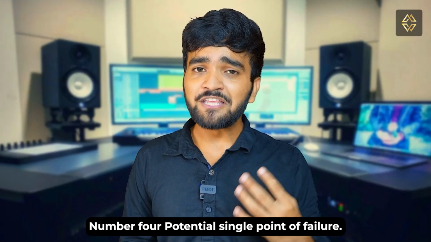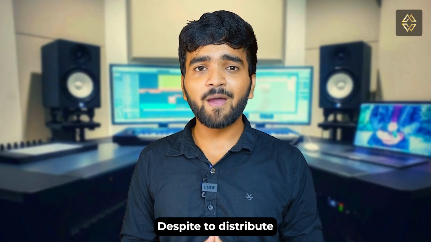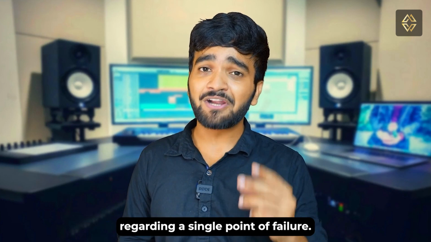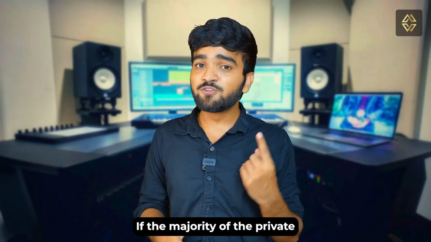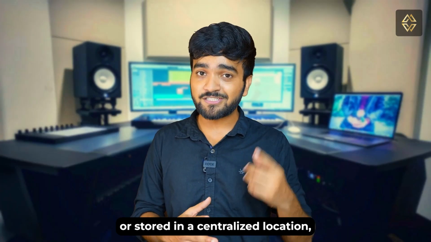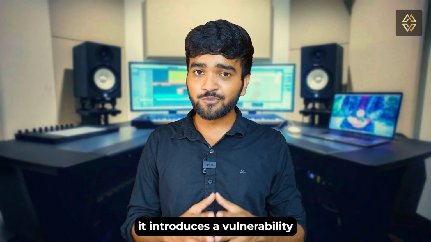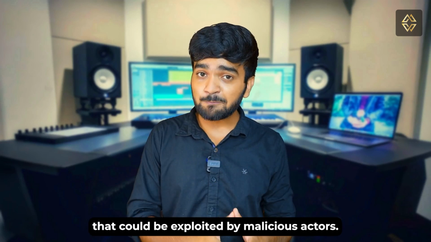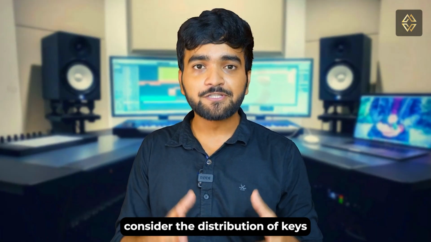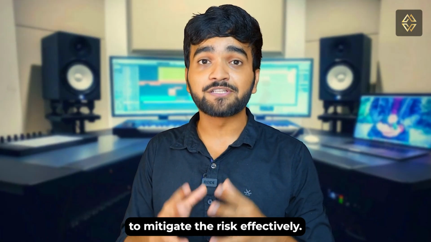Number 4. Potential single point of failure. Despite the distributed nature of multisig wallets, there is a potential concern regarding a single point of failure. If the majority of the private keys are held by a single entity or stored in a centralized location, it introduces a vulnerability that could be exploited by malicious actors. Users must carefully consider the distribution of keys to mitigate the risk effectively.